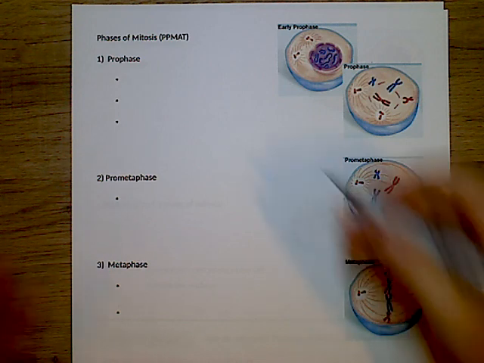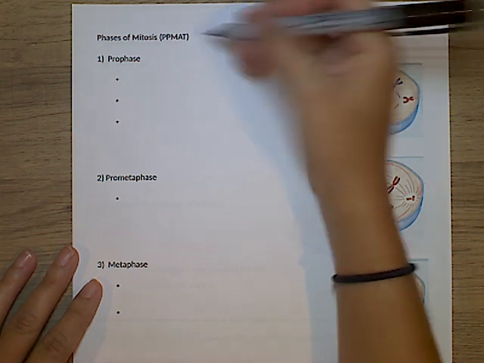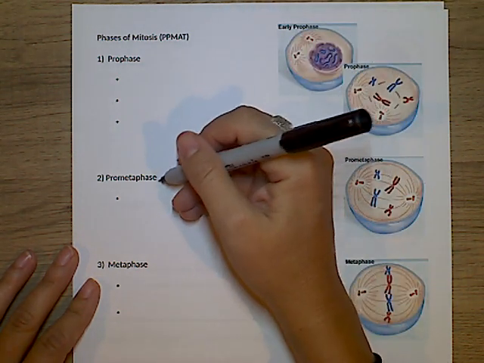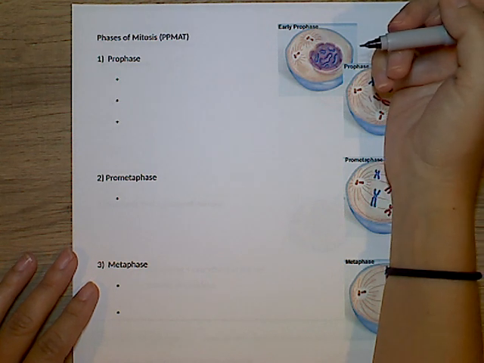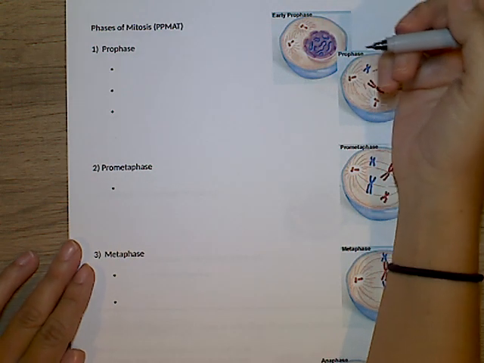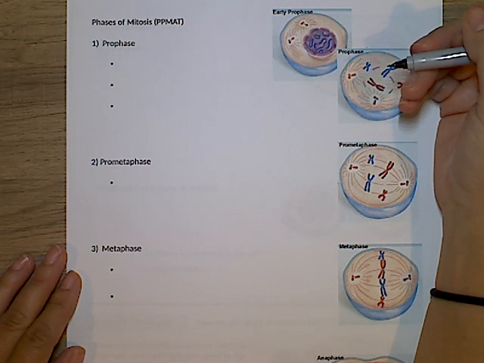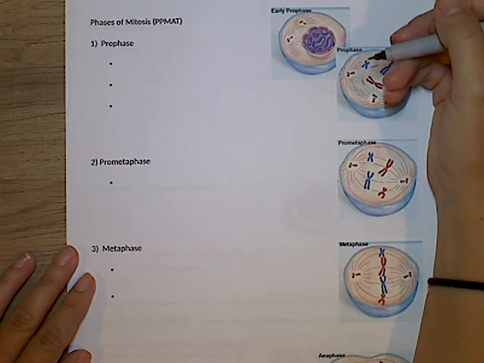When I was in college, we just learned the mnemonic, is that what you call it, as PMAT. But we've added this extra phase here since, and so now it's PPMAT, which reminds me of something that a brand new puppy would pee on. Rover, make sure to pee on your PP mat. I don't know, maybe that helps you remember.